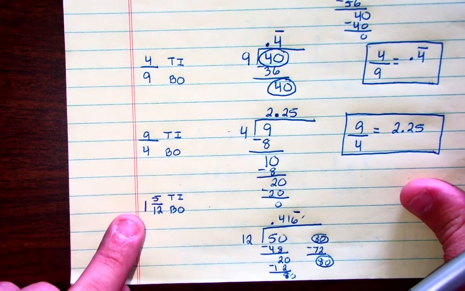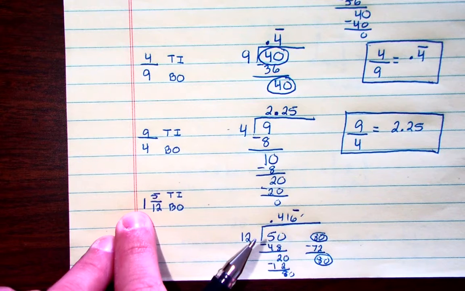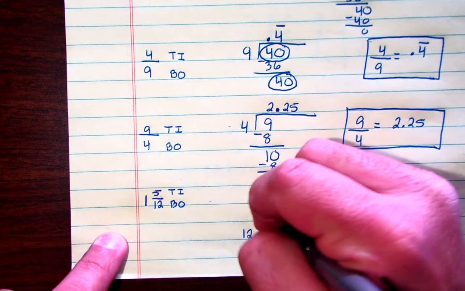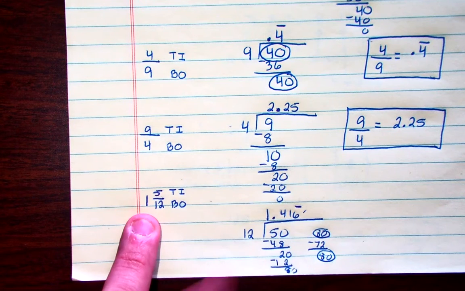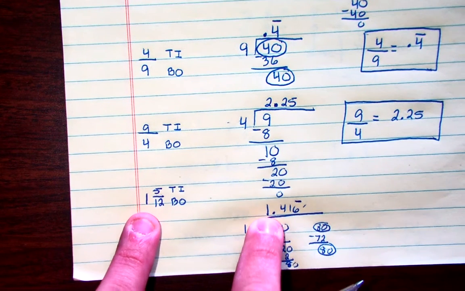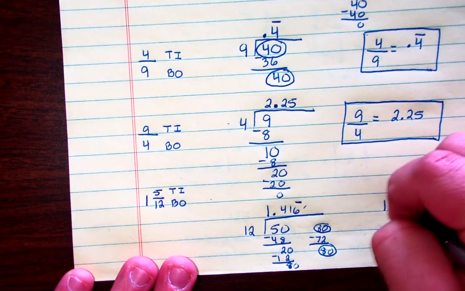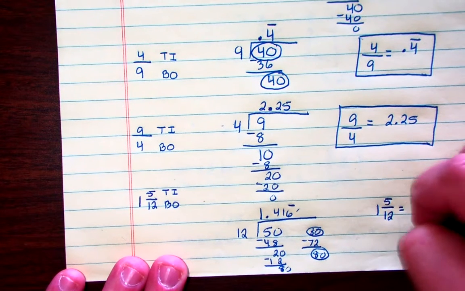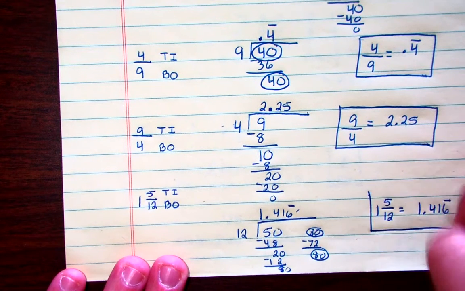But remember, we have one key thing. I have that 1 out in front. That represents 1 whole. So that 1 whole goes in front of the decimal. Notice that. My 1 whole goes in front of the decimal. So 1 and 5/12 is equal to 1.416 repeating on the 6.